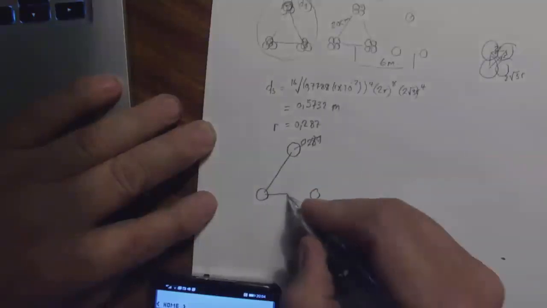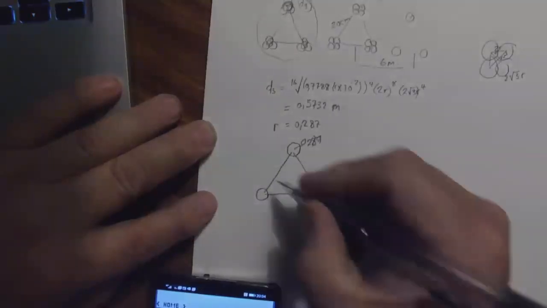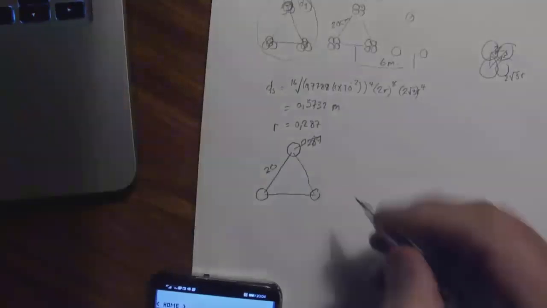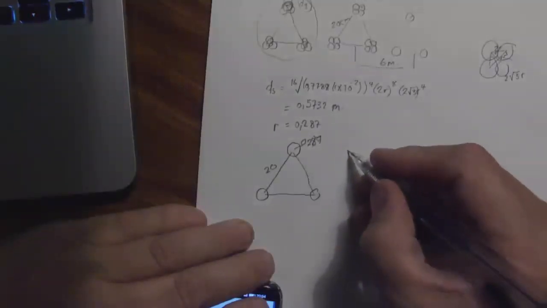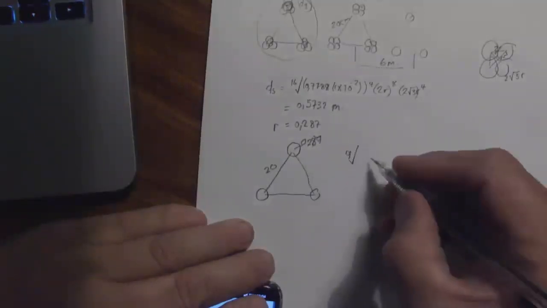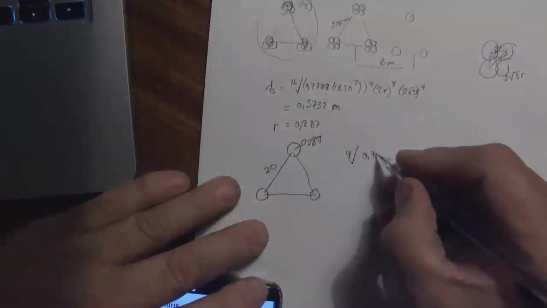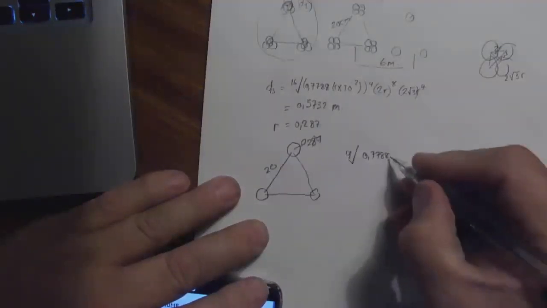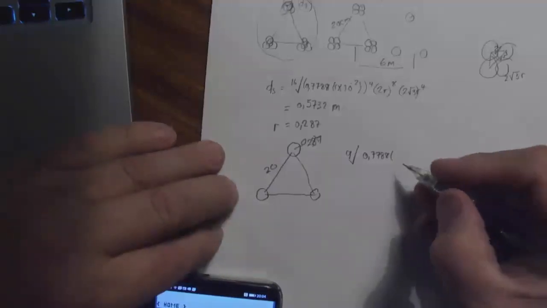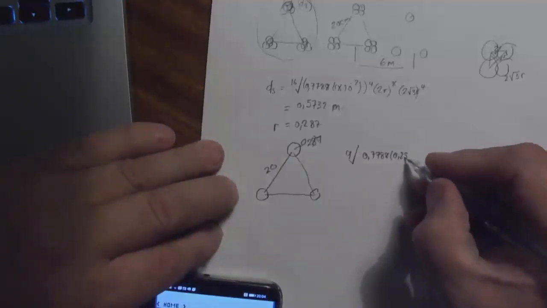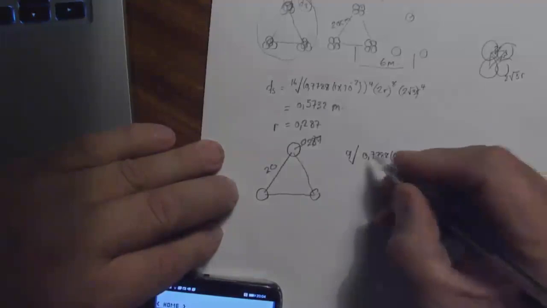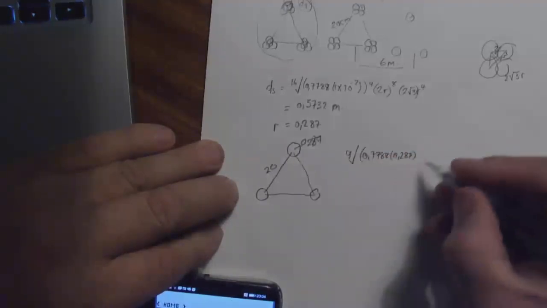And now it forms another bundle with 20 there. So now it is the 9th root of 0.7788 times 0.287, and there are 3 of them now.